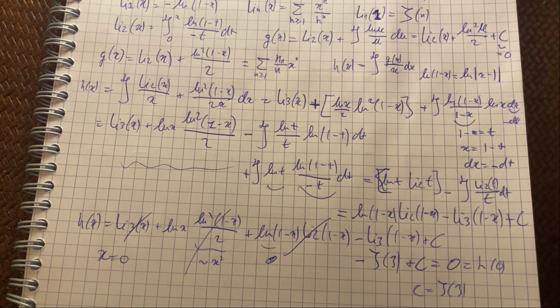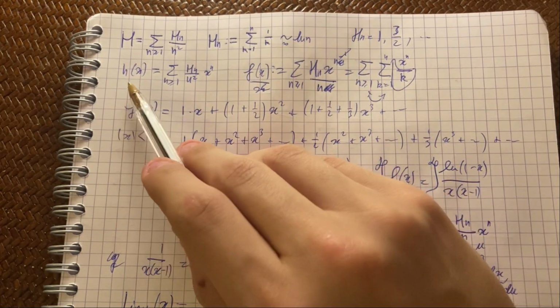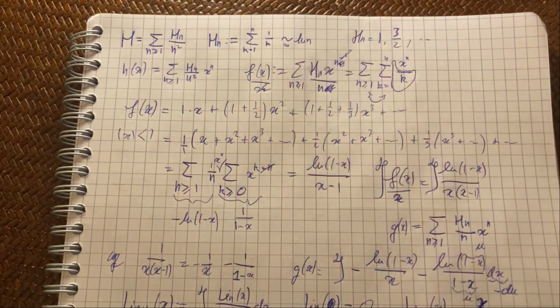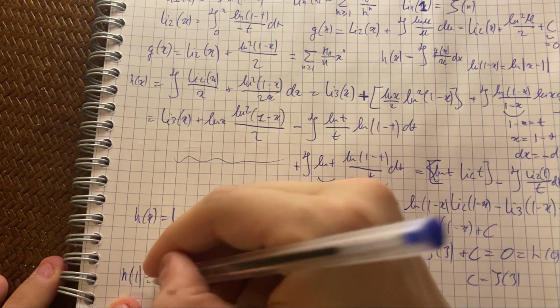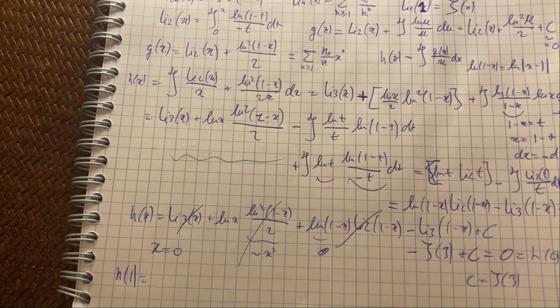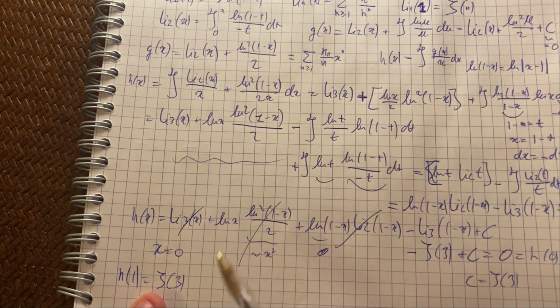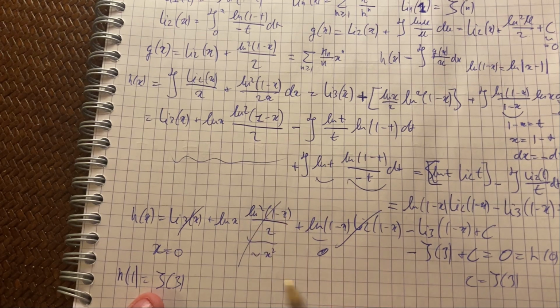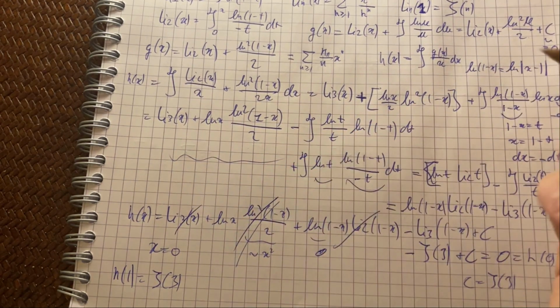So now we can calculate our series, which is little h of the value 1. We do it right now. h of 1 equals, well, pretty much the same, always 0, or as much as we can. Here we have trilogarithm of 1, which is zeta 3. Here we have logarithm of 1, so 0, because here we have log 0, but again it doesn't go to infinity fast enough to compensate the 0, so this is 0 again.